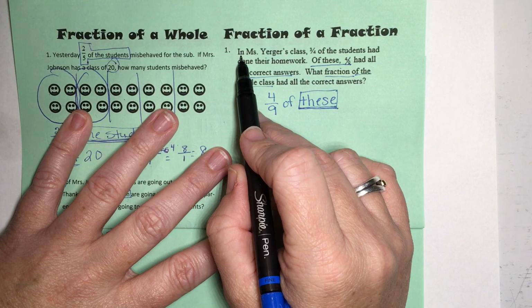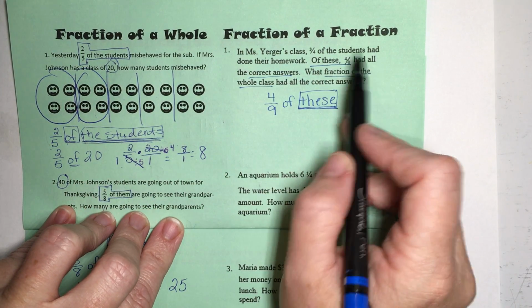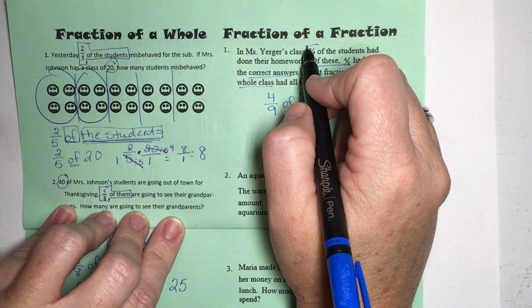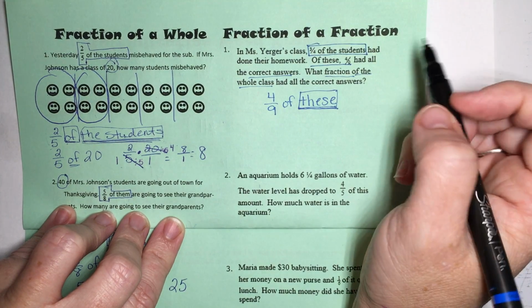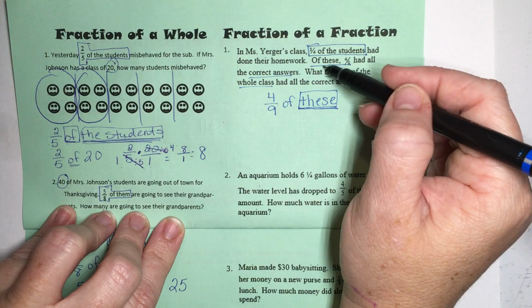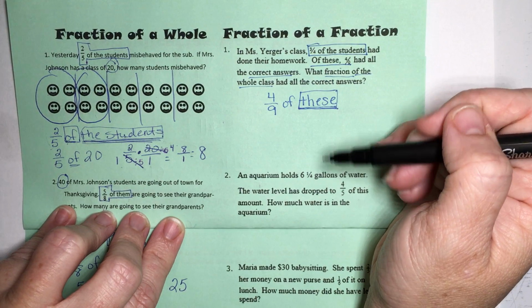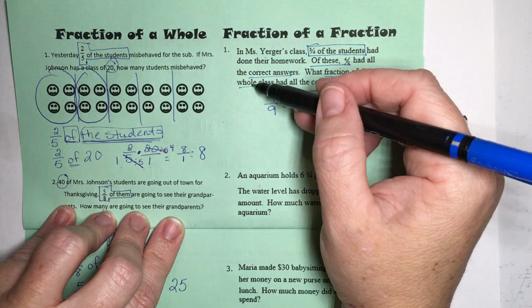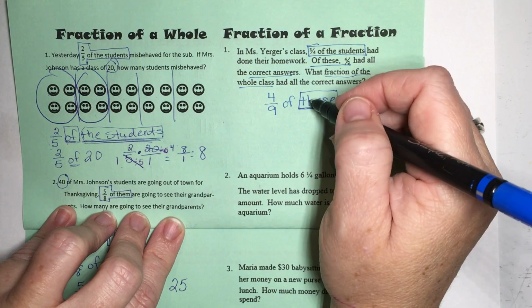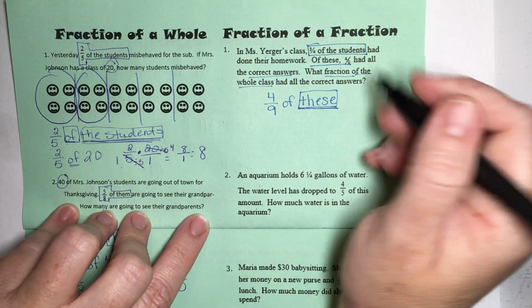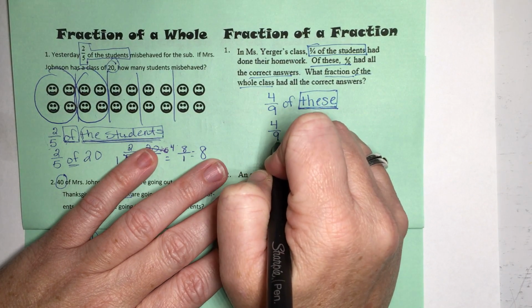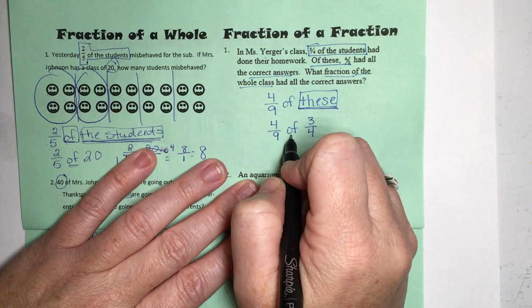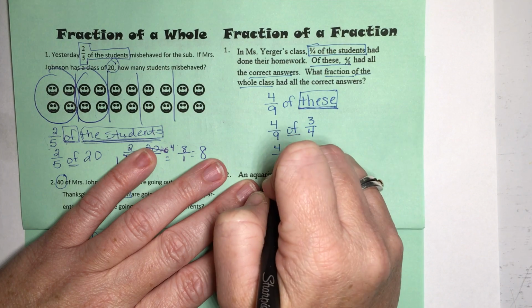So let's read the first sentence. Miss Yerger's class, 3/4 of the students had done their homework. So did all the class do their homework? Nope, only 3/4 of the students had done their homework. Of these, so of the people that did their homework, because the ones that didn't do their homework, you know they didn't get any of them right. But of these that did their homework, 4/9 had all the correct answers. So of these, they're talking about the 3/4 that did their homework. So 4/9 of the 3/4. All right, so of means to multiply. So we're going to rewrite it as a multiplication sentence.